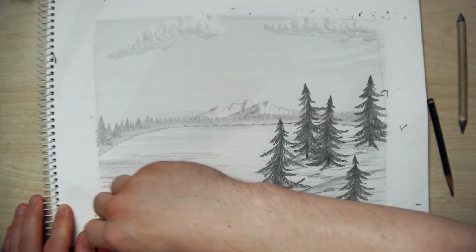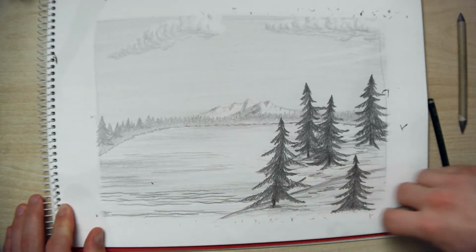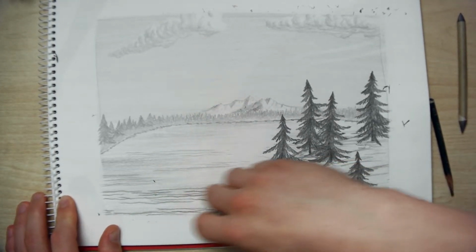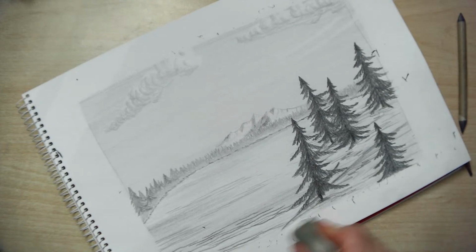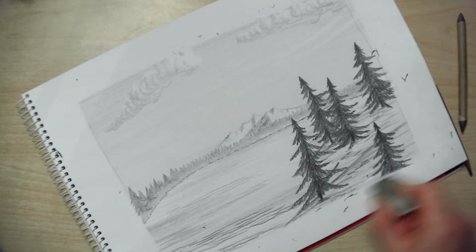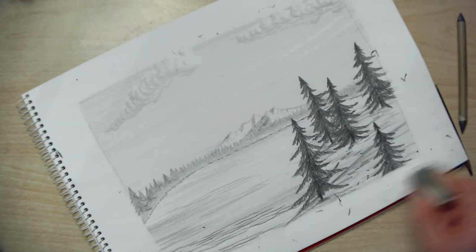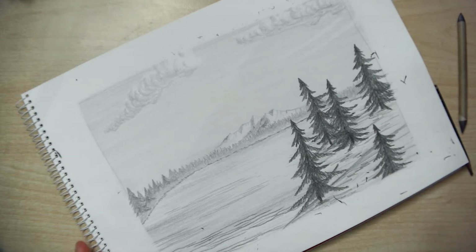And down here, like this, or not like this, maybe more like this up here. A little bit more even. I think right there, that's it. Okay. Get rid of the residue.